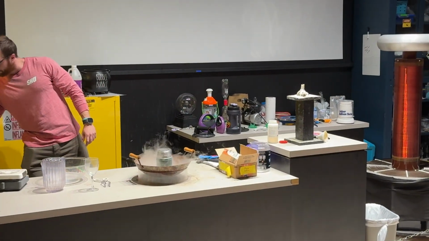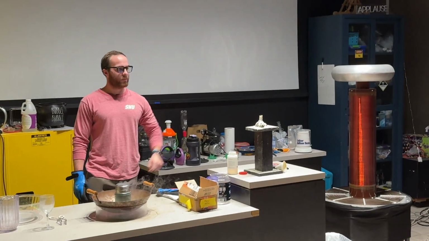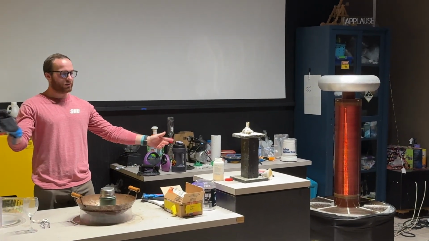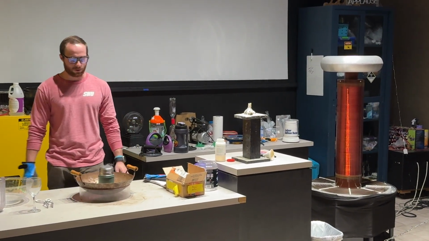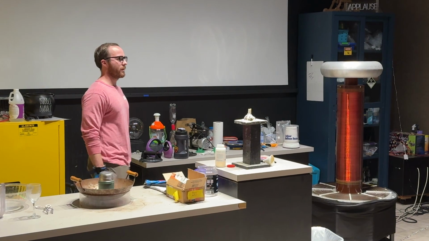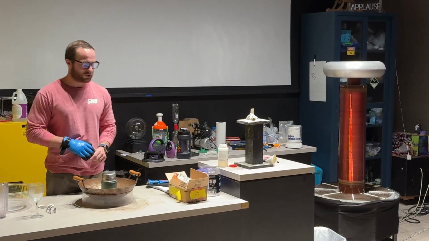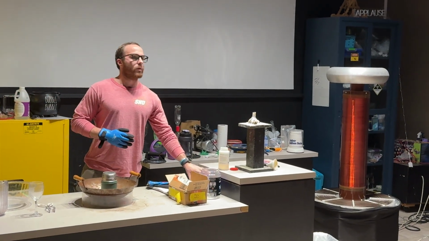Why is it gone? Who knows? Because it is no longer negative 320 degrees. That is correct. Do you know why? The room is not negative 320 degrees. You are correct. Roughly speaking, this room is about 70 degrees Fahrenheit, making it about 400 degrees Fahrenheit hotter than the liquid nitrogen. Question for you guys, what happens to air molecules when they get cold?